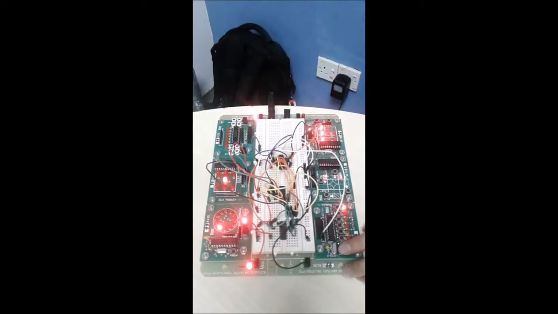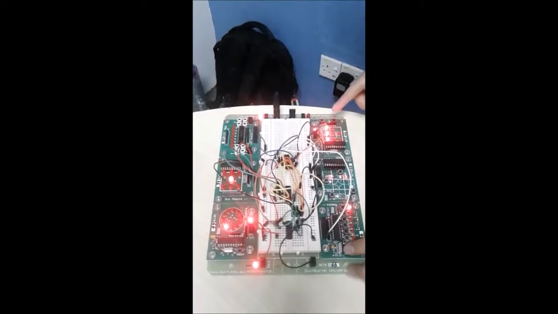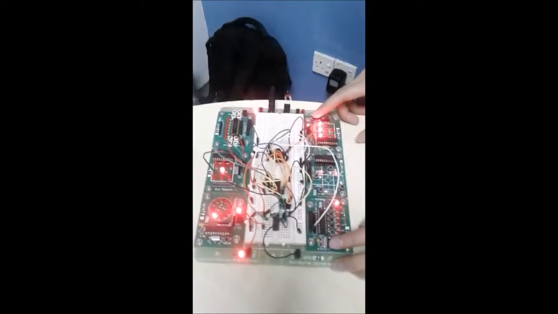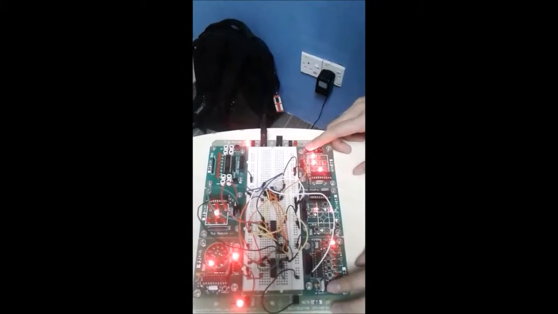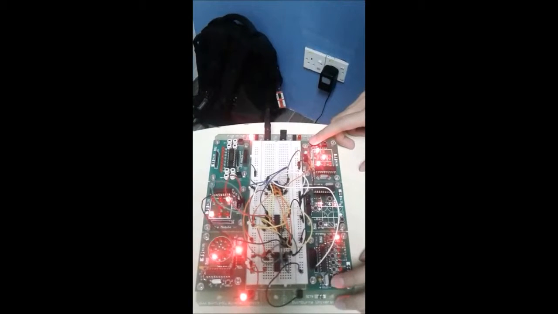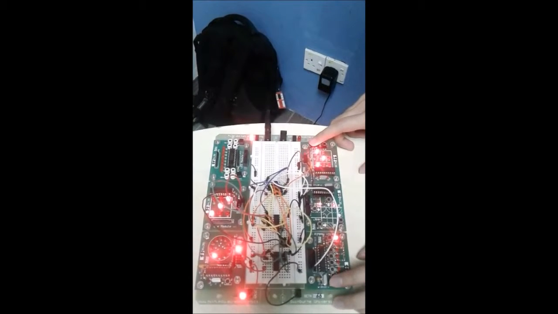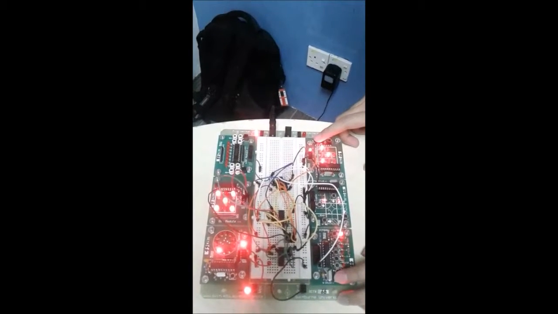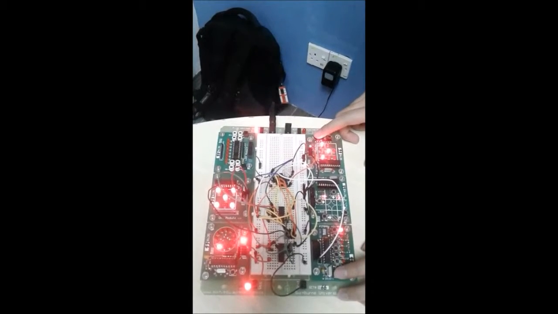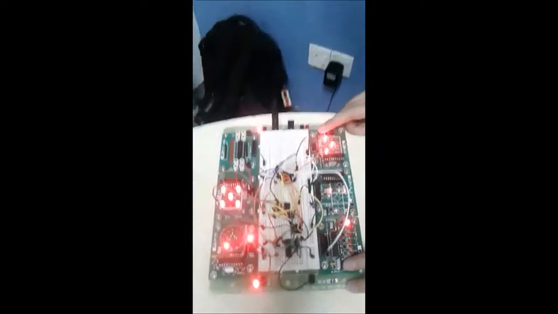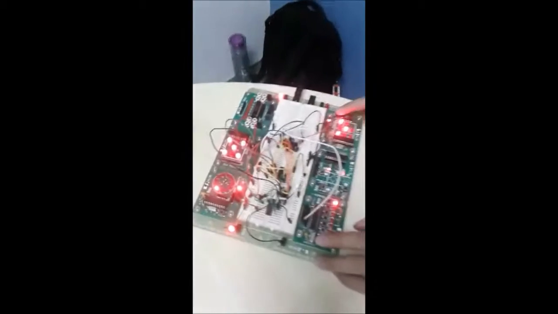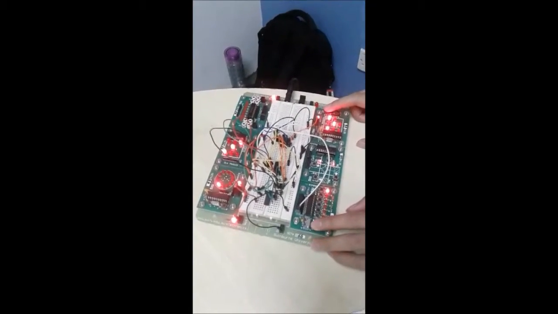Now I will show the part 3 clock module. Now I will increase the frequency. If I increase the frequency, the die will also increase its changing speed. That's all.